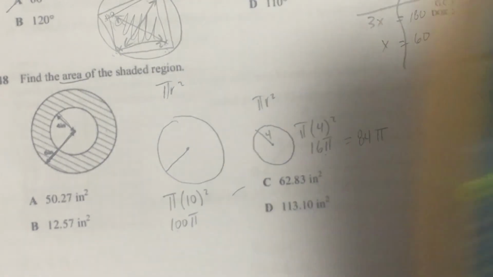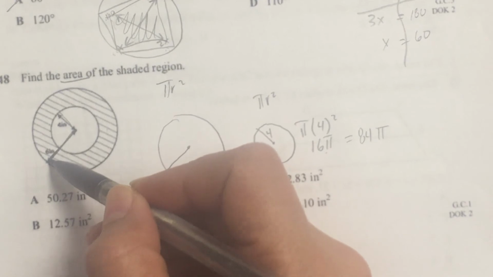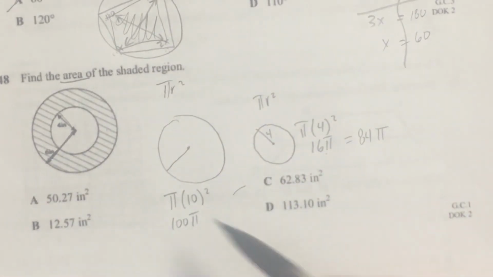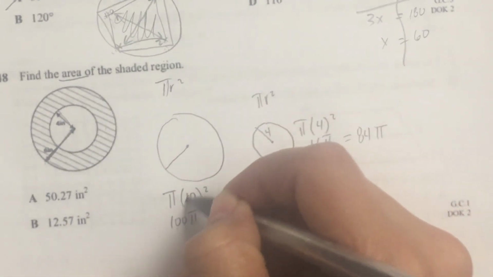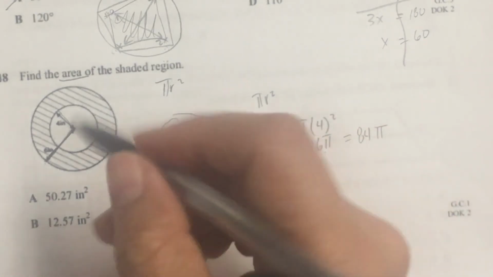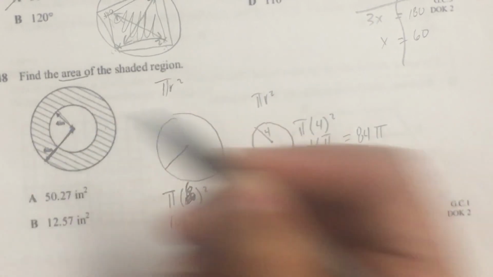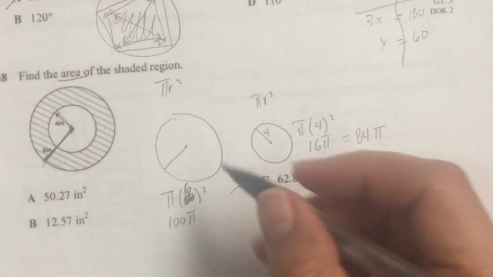Okay, so it must be that it's telling you this whole thing is 6. Maybe it's not saying this little piece is 6, so it's saying the whole thing is already 6. So the big circle, I'm going to change that number to 6 because I must have misunderstood the question. I thought just this part is 6, but it must be the whole thing is 6. So the radius of the big circle is 6.